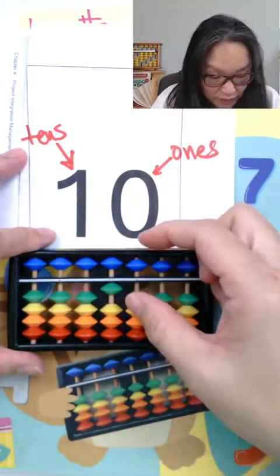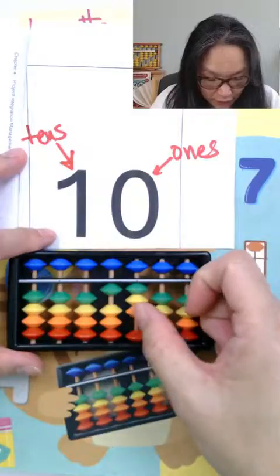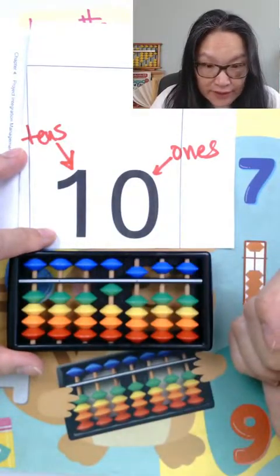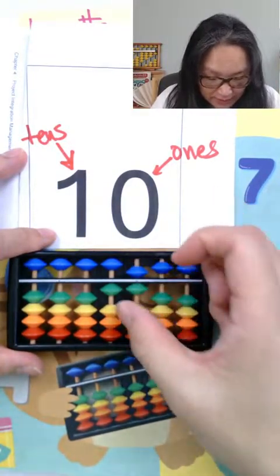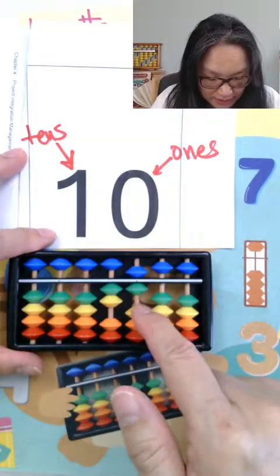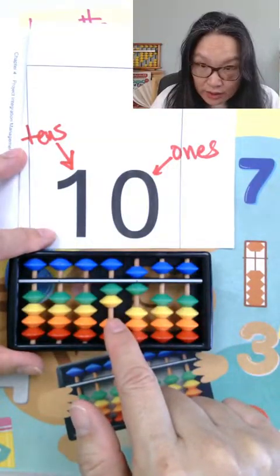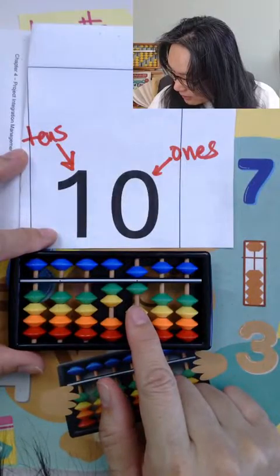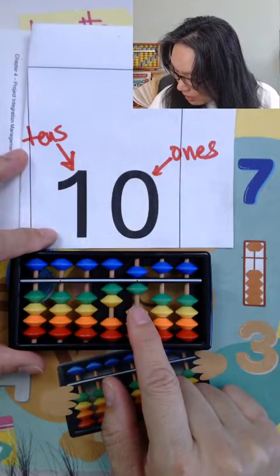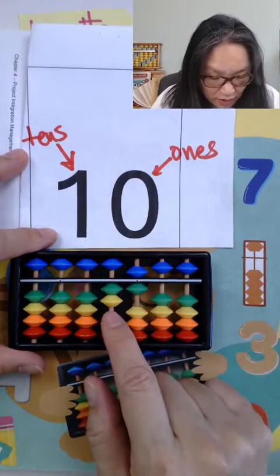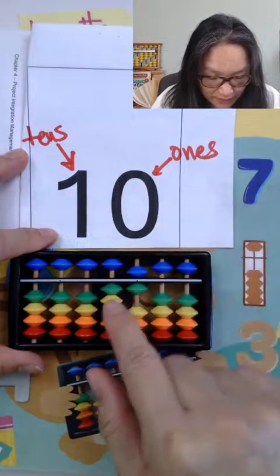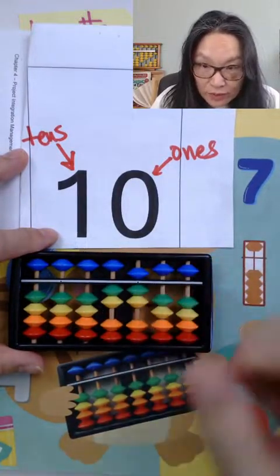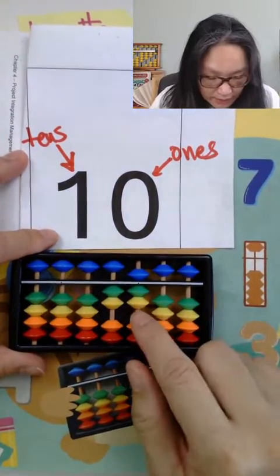So when we count, we do 11, 12, 13, 14, and then we have 15. We have 16, easy, right? 17, no, not 17. Why not 17? Because we have a 2 here and we have a 6. So what does that mean? That's 26. And then we have 27. And then we'll have 28.